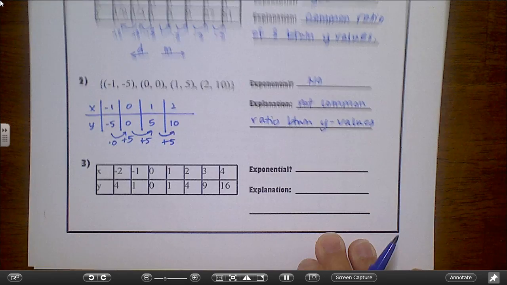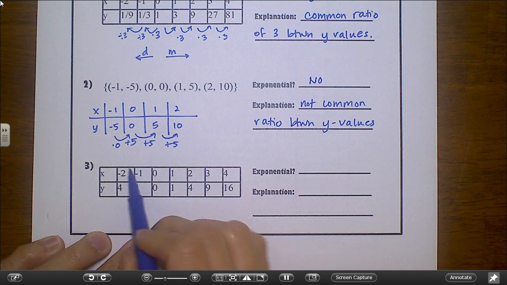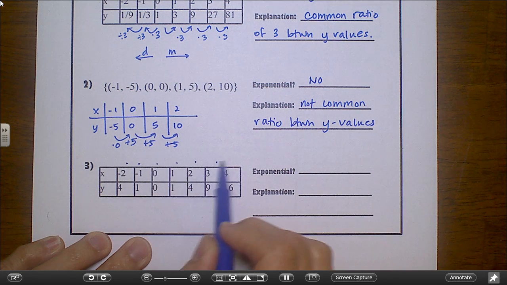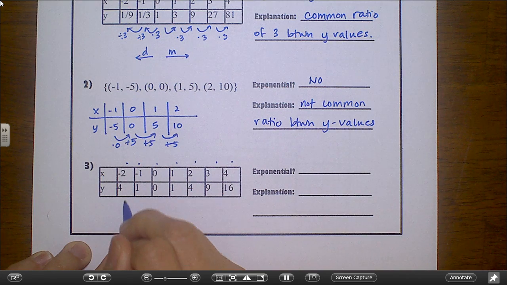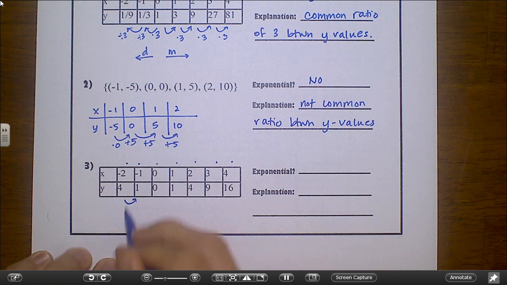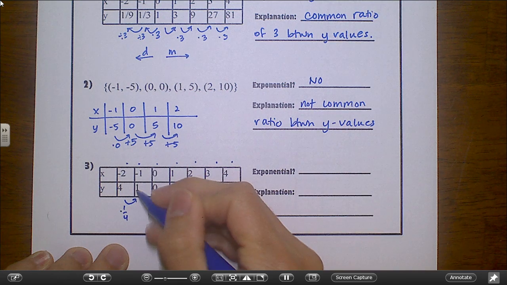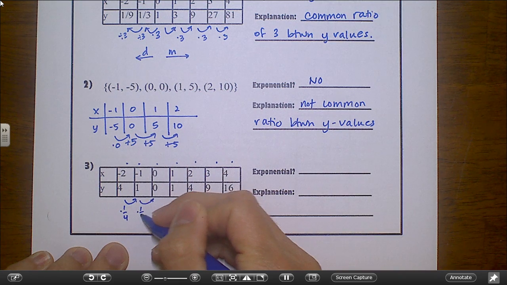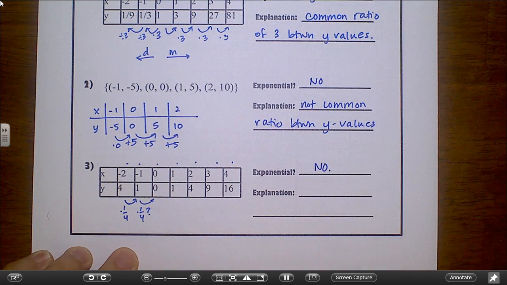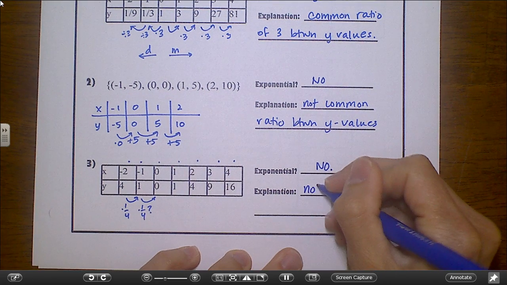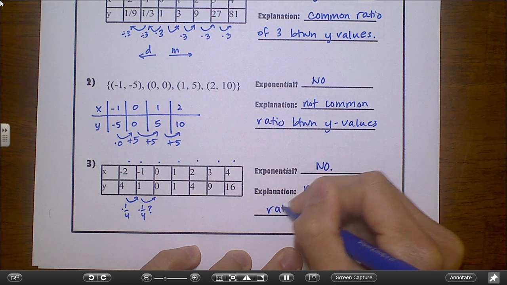Okay. All right. Then we're going to take a look at this one. And again, make sure your x's go up by the same thing every time, adding. They do. They go up by 1. And then if I take a look from 4 to 1, what do I multiply 4 by to get to 1? Well, that's 1/4. And then if I multiply 1 by 1/4, do I get 0? No. So this is not exponential.